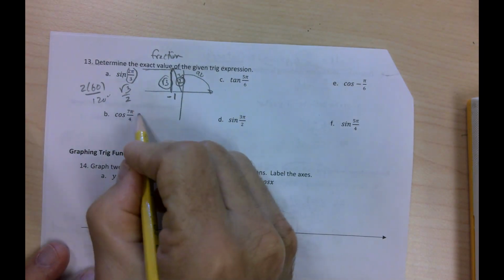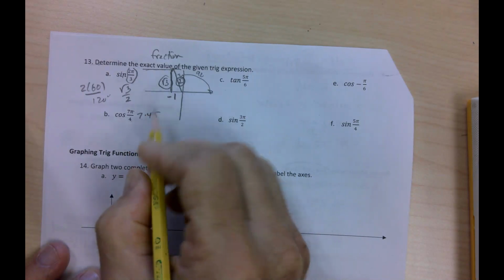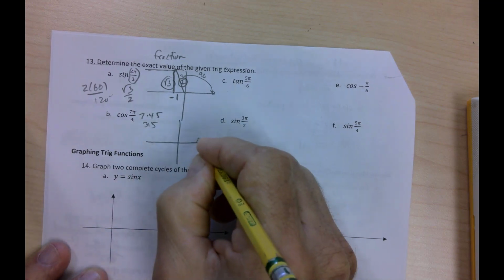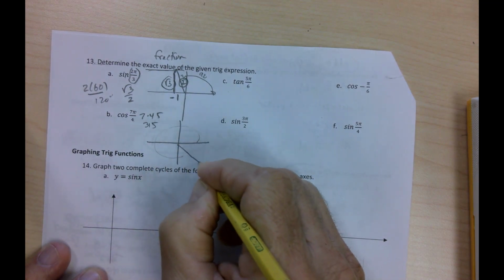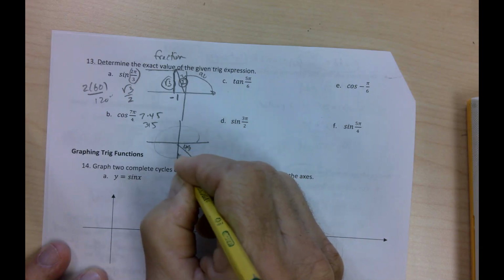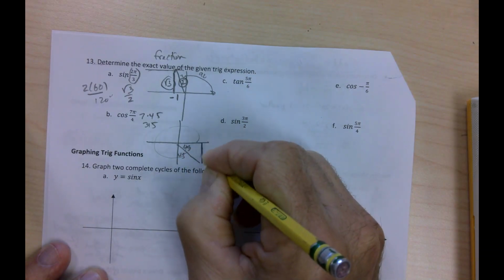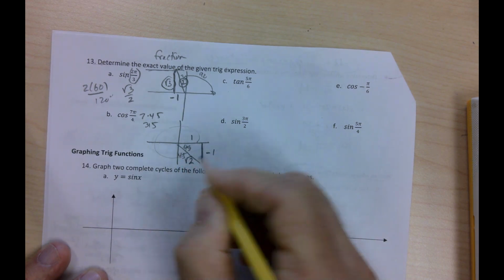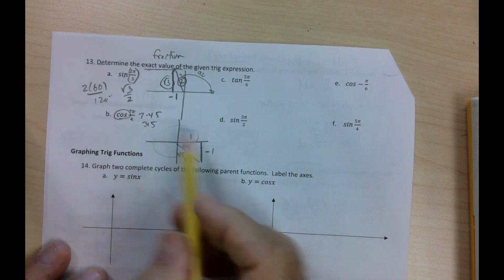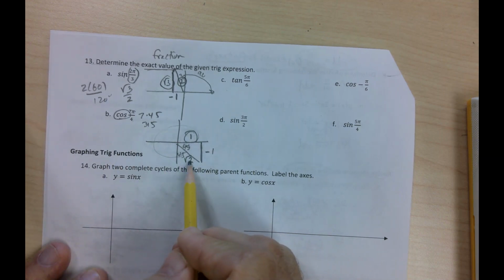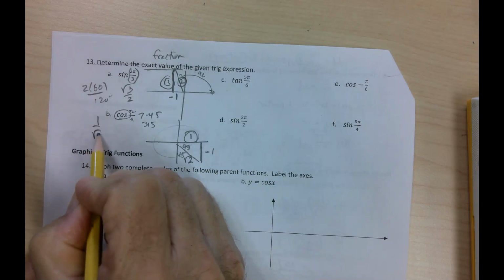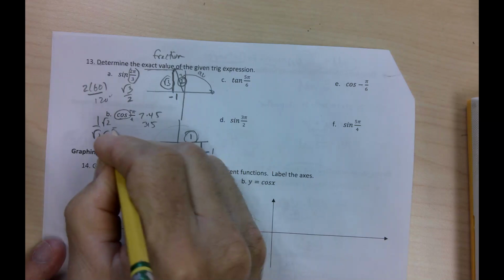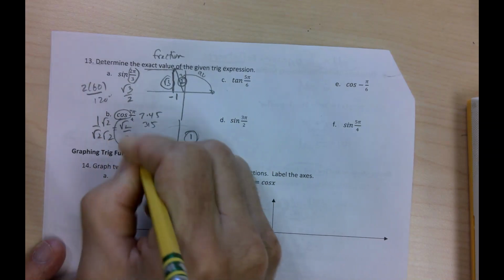7 pi over 4 is 7 times 45, which is 315, which is, spin it all the way here. There's a 45. That's a 45, but I draw my triangle here. I'm going to let that be 1, -1. This is a 45, 45, 90. What's cosine? It's adjacent over hypotenuse. 1 over the square root of 2. And when they're these special triangles, they're going to want you to get that square root out of the denominator.